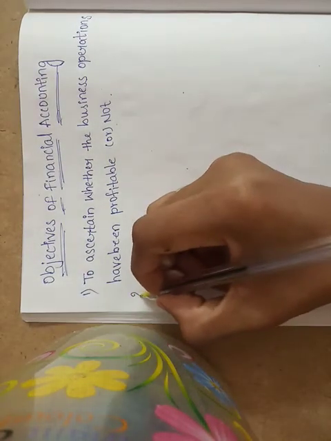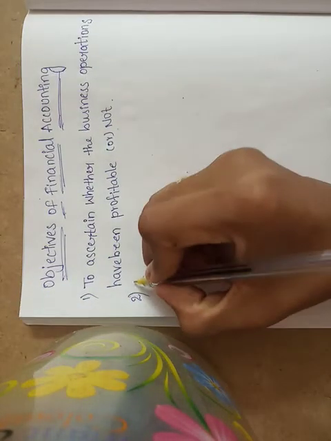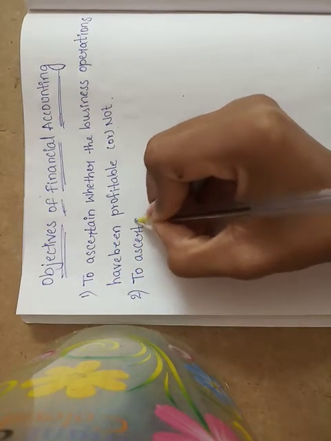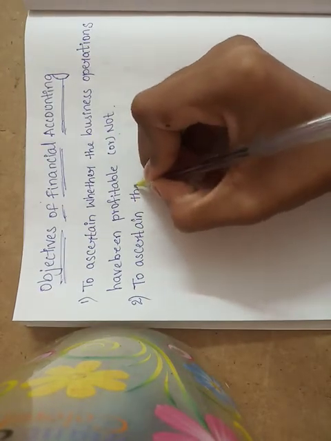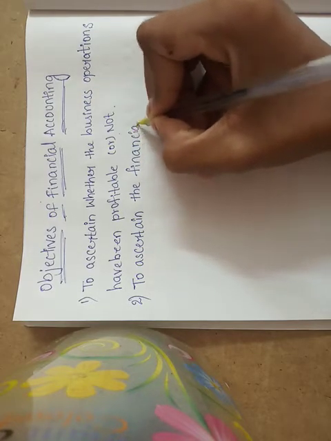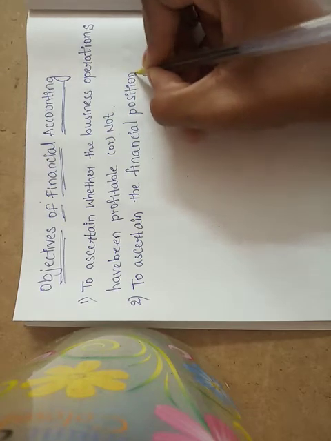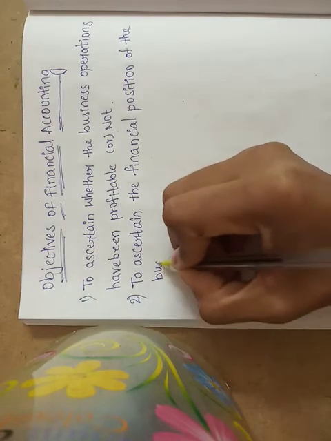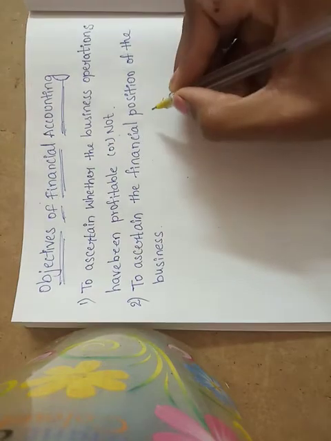Then the next objective is to ascertain the financial position of the business. Financial position means what?